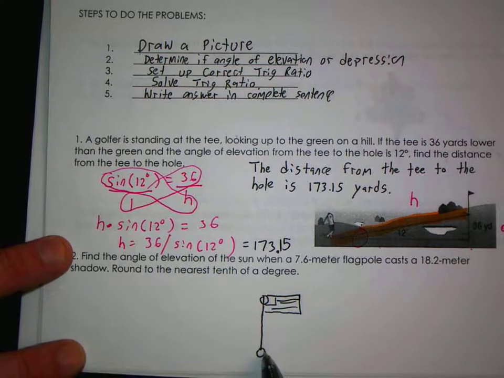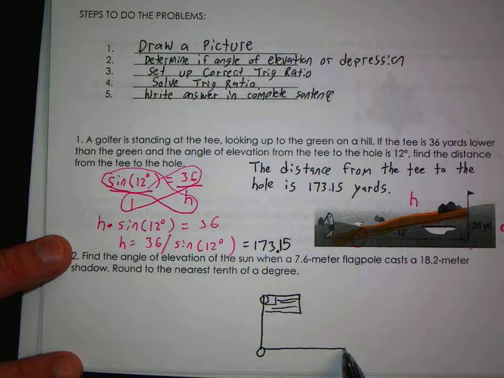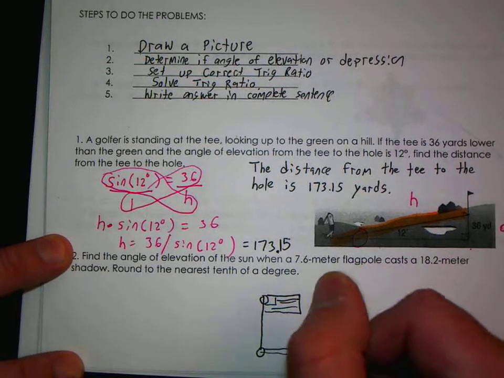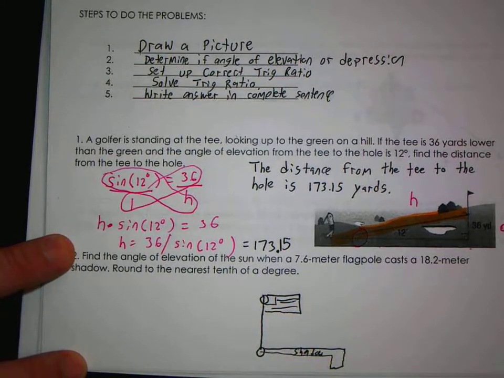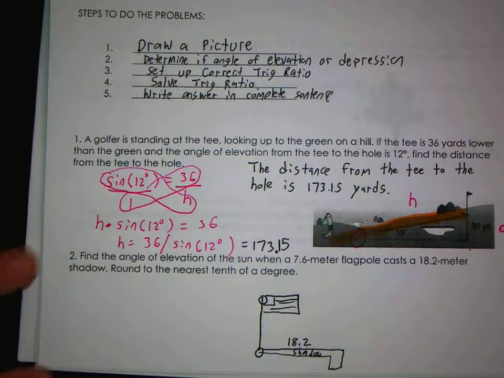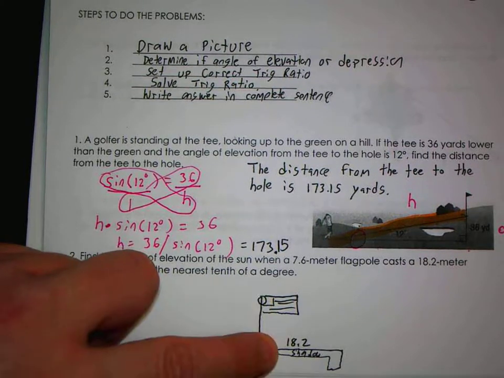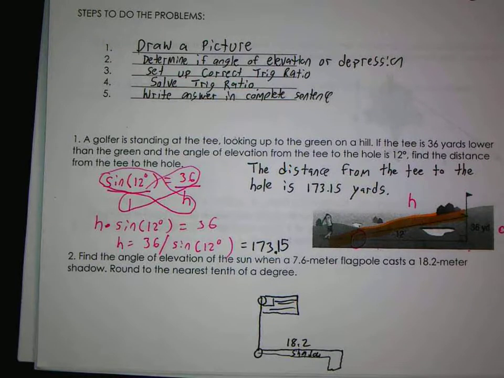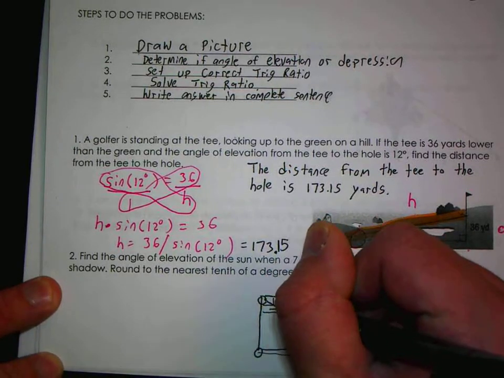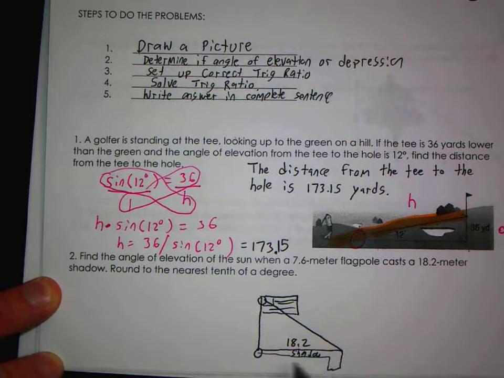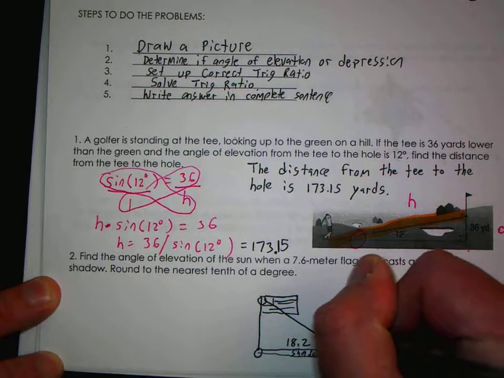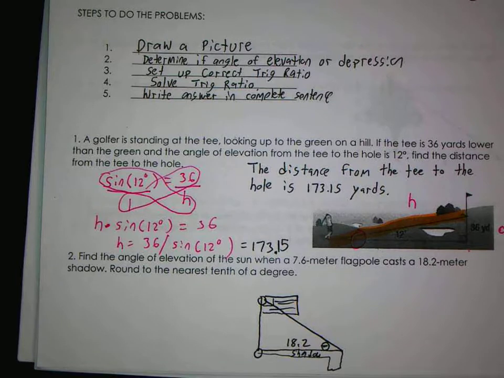So this is going to produce a shadow. Let's say this is the shadow, and it's 18.2. Okay, so you have the flagpole, you have the shadow. Usually your shadow is smaller, so I apologize for the drawing. So the question is, find the angle of elevation when a 7.6 meter flagpole casts an 18.2 shadow. Well, that's basically saying that if this is your line of sight, this would be your angle of elevation. You're trying to find the elevation of the sun, which is basically the angle right there. Does that make sense?